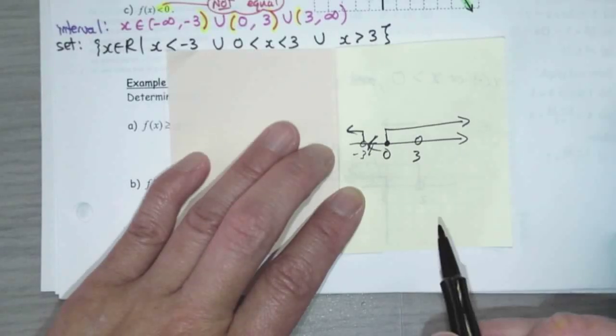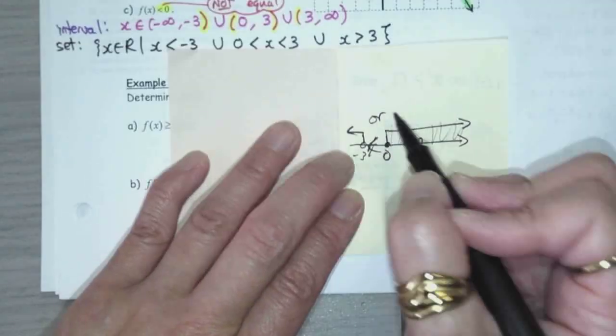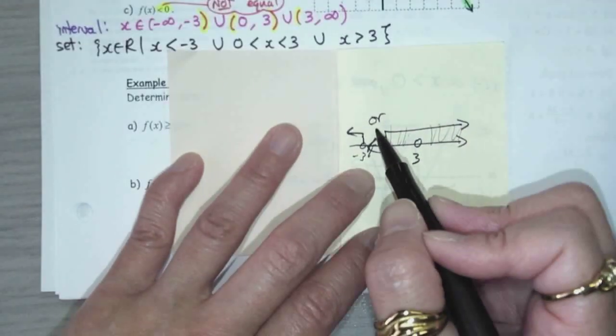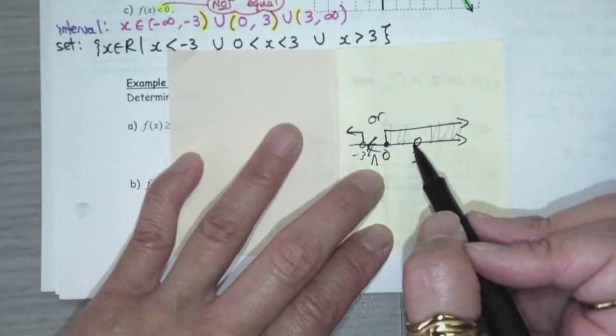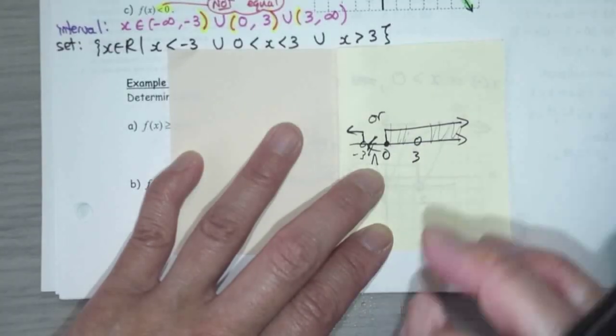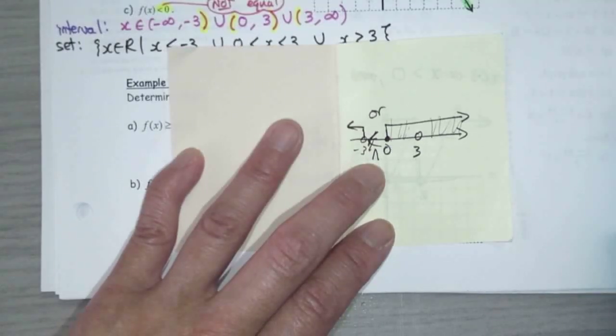Wait, but doesn't it still overlap? Yeah, so it overlaps here. But I'm just saying with the "or" here, because we've got this or this, and this is the "and," but the "and" doesn't apply to that. Let me look to make sure that that makes sense, that we're allowed to put an "and" and an "or" in the same statement.